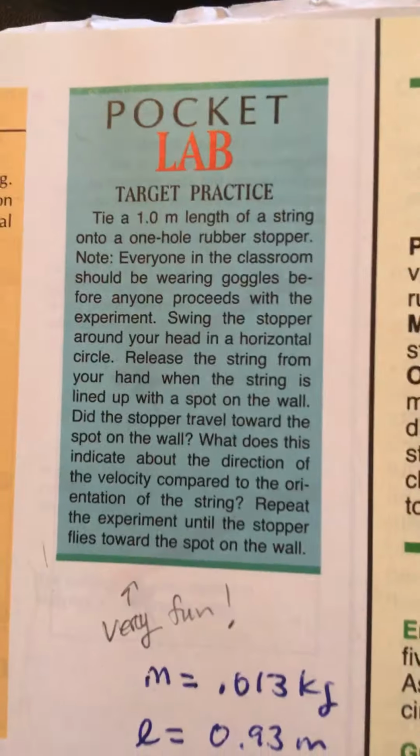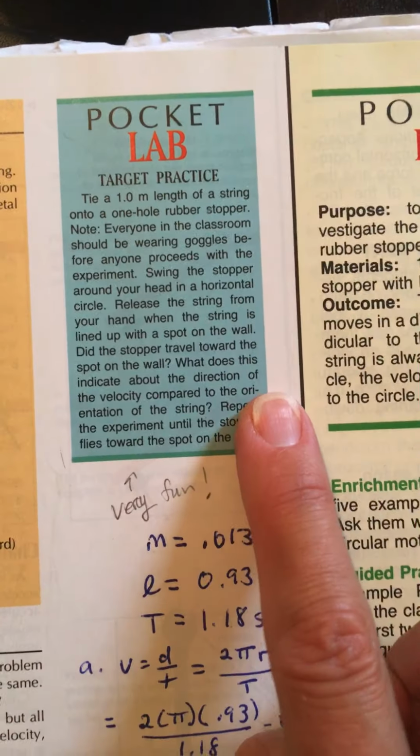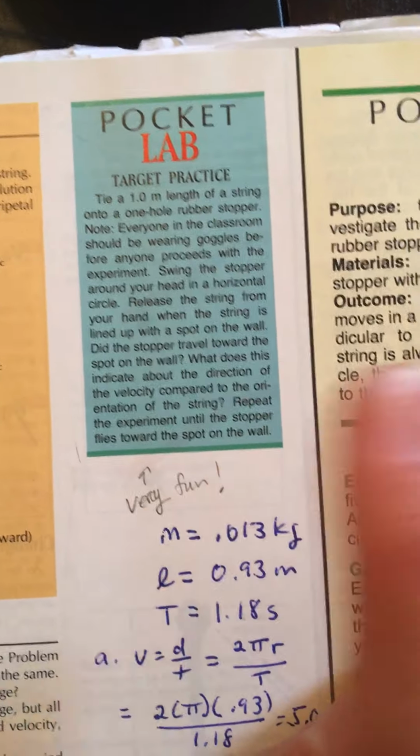So I want y'all to do this lab. We did it last year. What we did last year is we took something on a string, I don't remember what it was, and we swung it around and we tried to hit a tree, and it was very fun. See, I made a note. Very fun. So I want you to do that lab too. A lot of these pocket labs are really good, and there's stuff that's just around, and you should try to do them all. They're really fun.